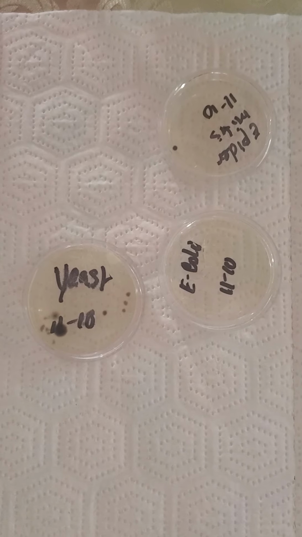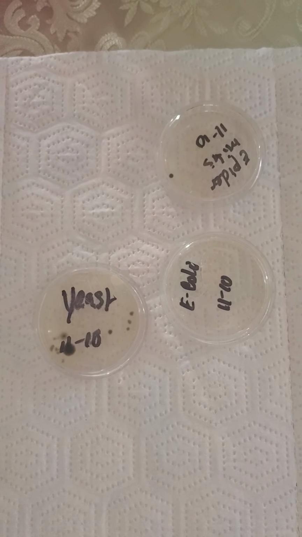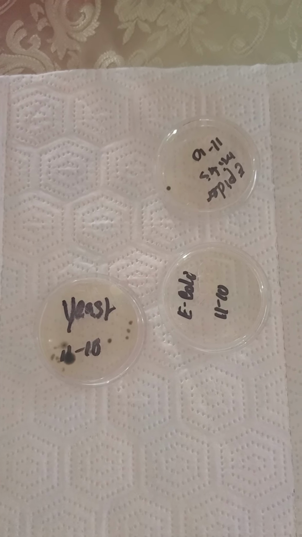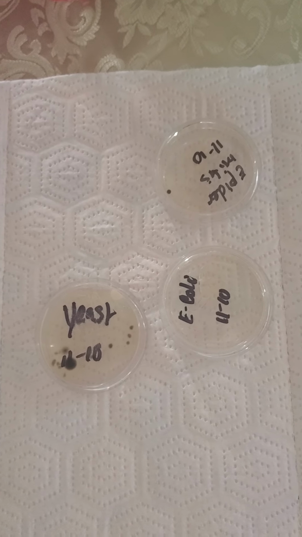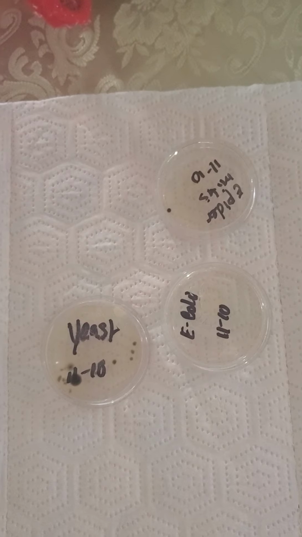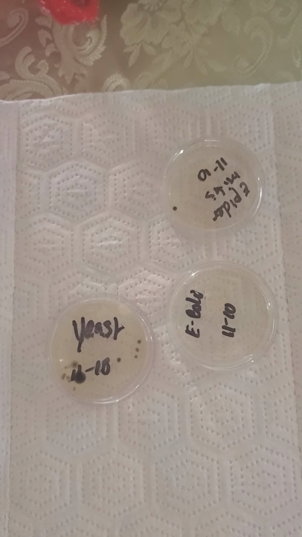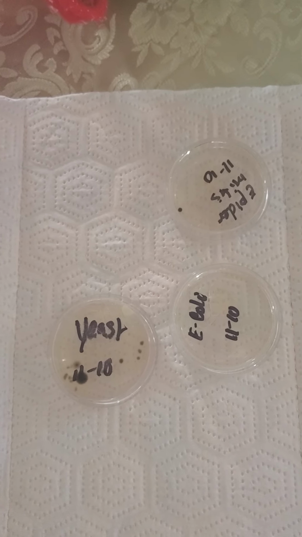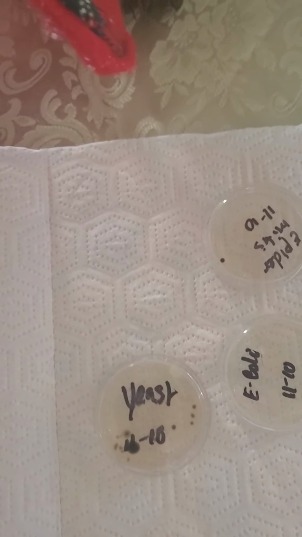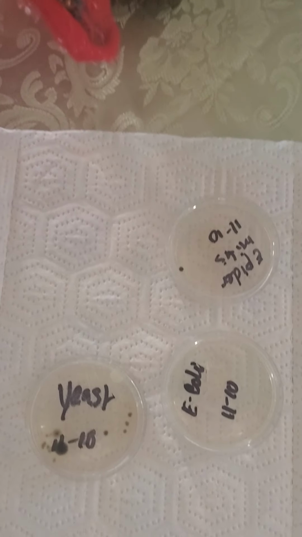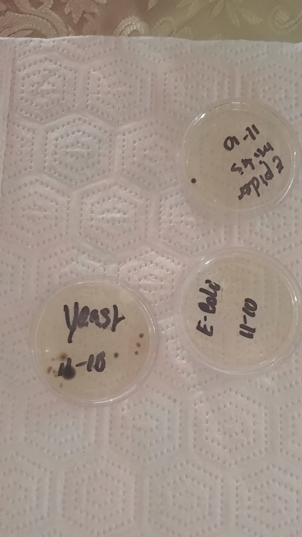So this is the continuation. Trying to think about what I can do better in this particular experiment. I think that I gave an extra 24 hours to let the microbes grow. I think that the weather is not in my favor. My house does not have insulation, so it's really cold here. And I believe that I didn't have the correct temperature. And I think that's one of the reasons that I didn't have that much bacterial growth.